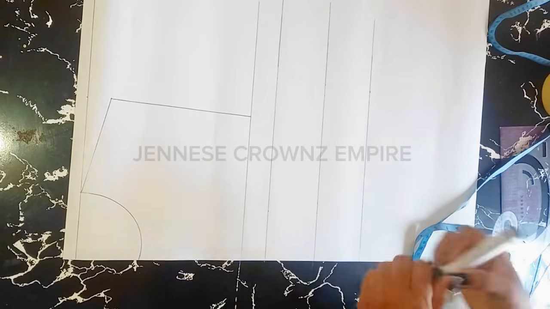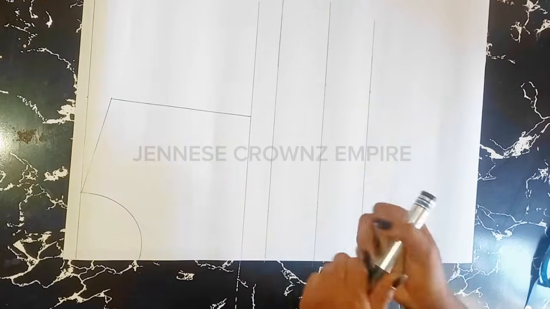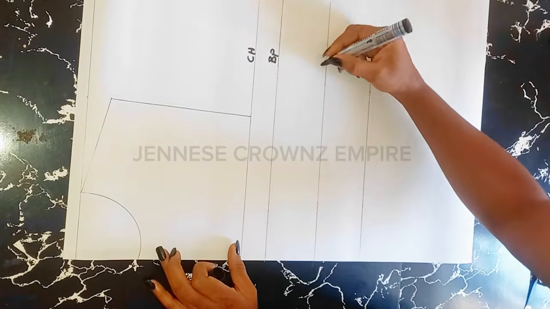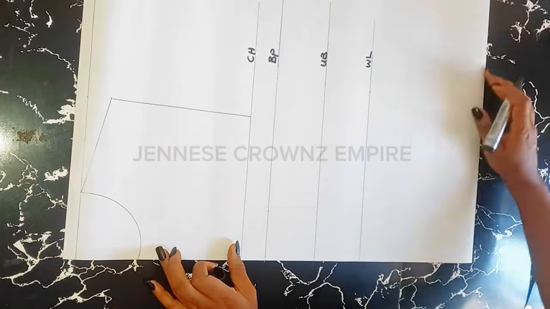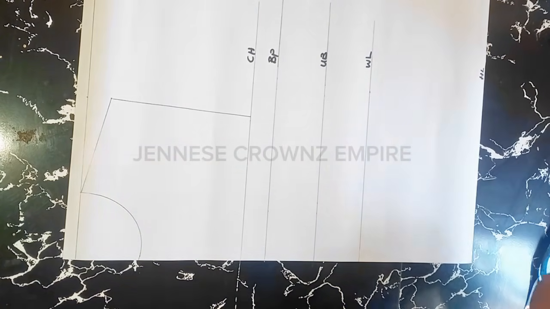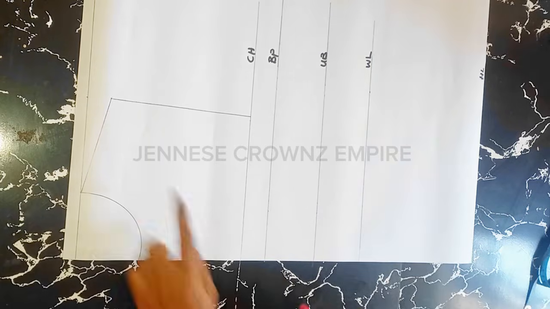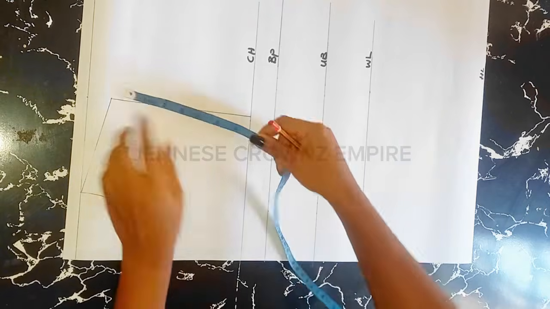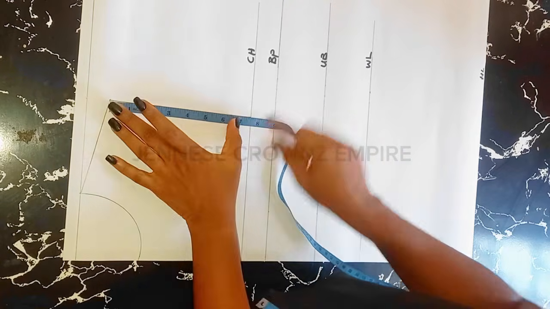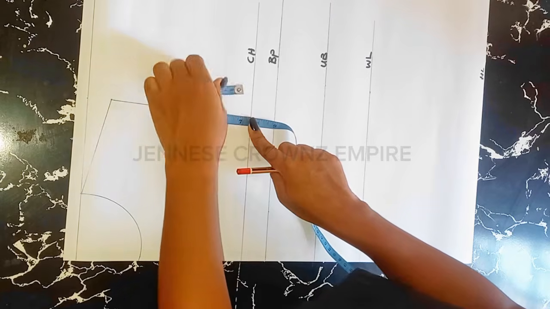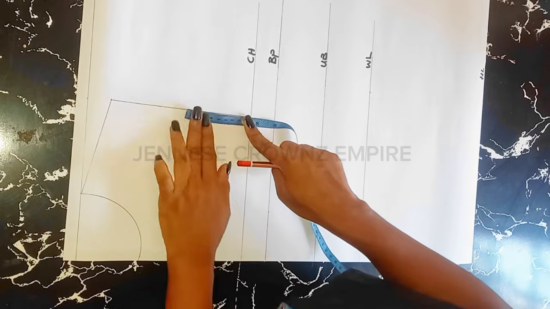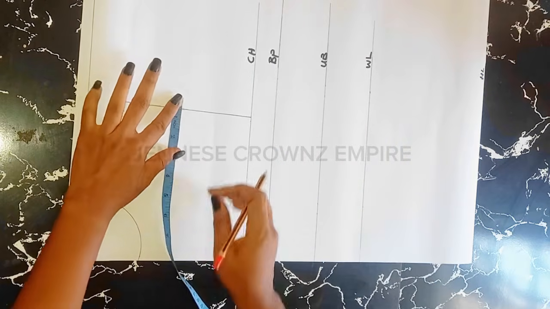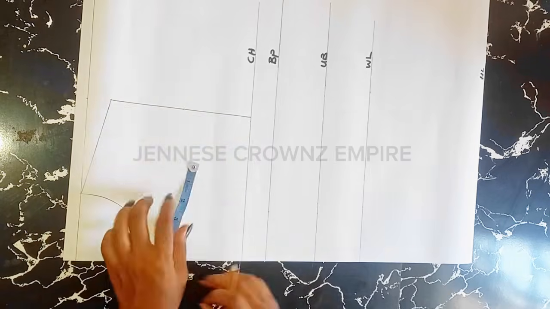I'm going to label my lines. This is my chest point or chest line, bust point, under bust, waistline, and a hemline. So now on my armhole depth line, I'm going to get the midpoint of what I have there. The midpoint just simply means divide whatever you have there into 2 equal parts, then mark it. Then come in by 0.5 inch here to create your armhole curve.